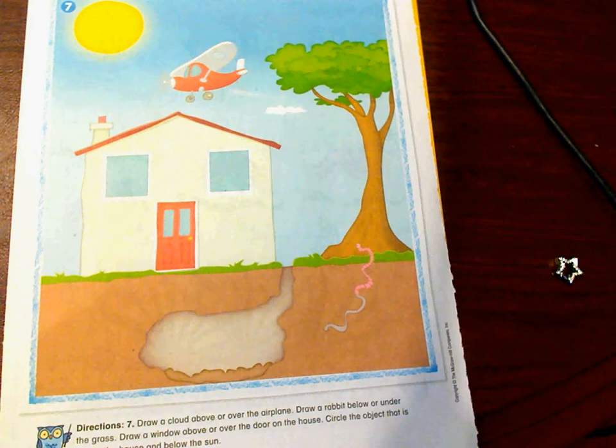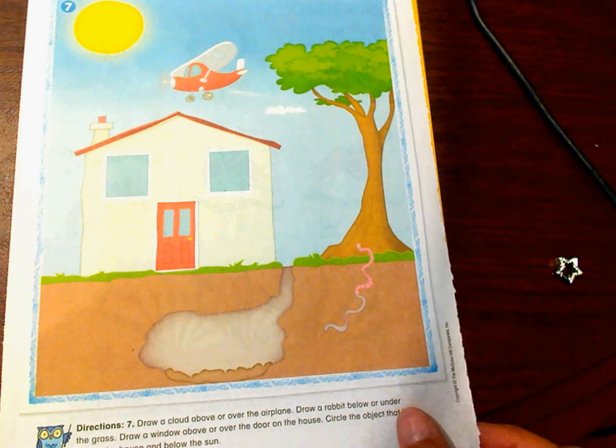Okay, boys and girls, the last thing that you're going to do on this page is I want you to circle an object that is above the house but below the sun. Above the house and below the sun. So you can go ahead and pause the video until you finish that page.